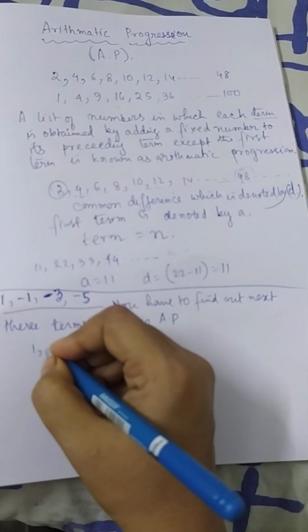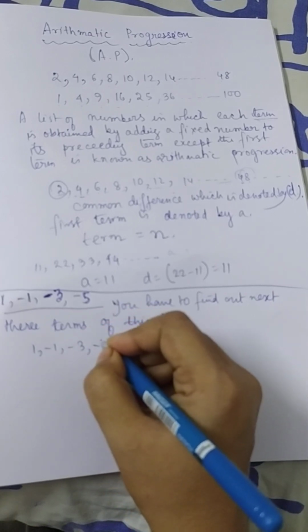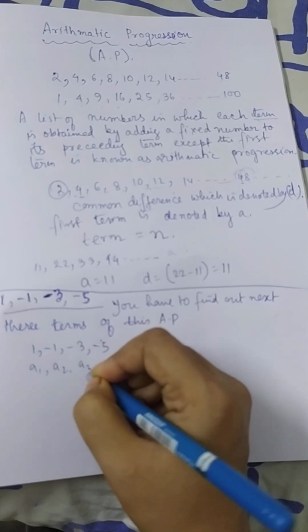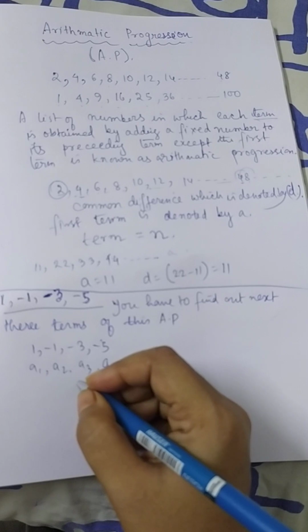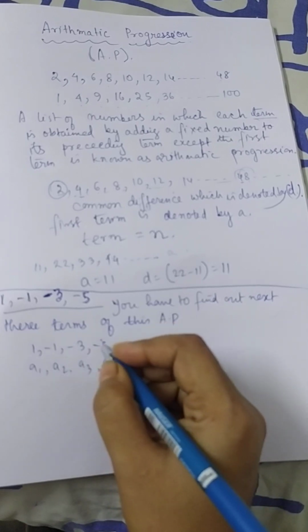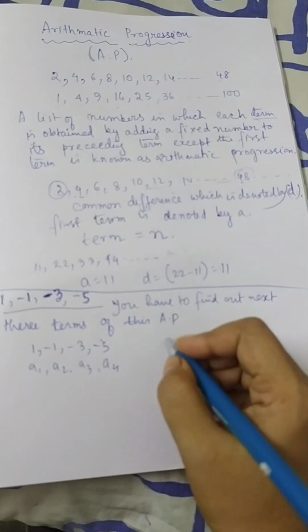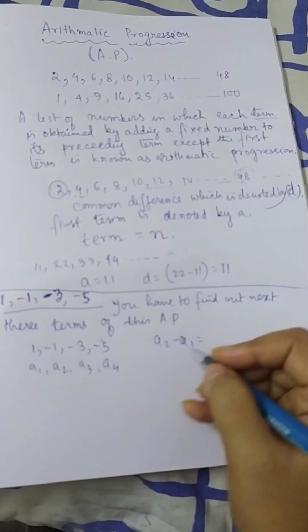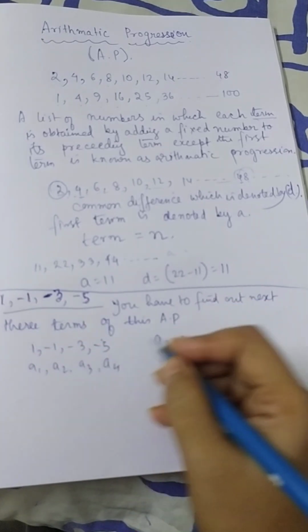If I write in this way, A1, A2, A3, A4, that means A1 is 1, A2 is -1, A3 is -3 and A4 is -5, right? So if I subtract A2 minus A1, I will get the common difference, which is the same in all these cases. So A2 minus A1. What is A2?